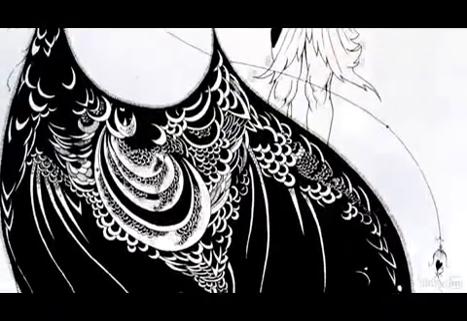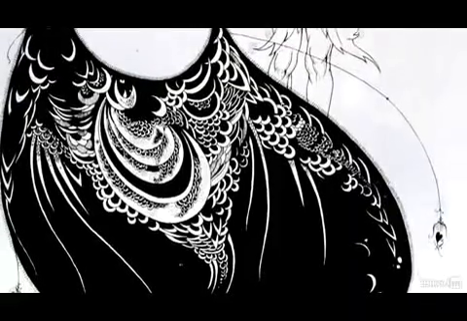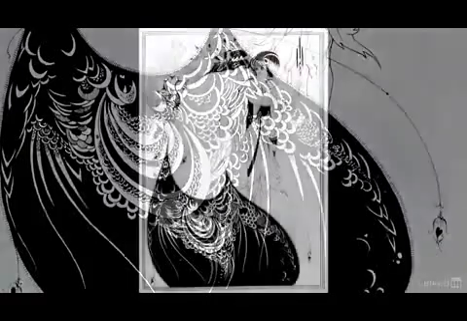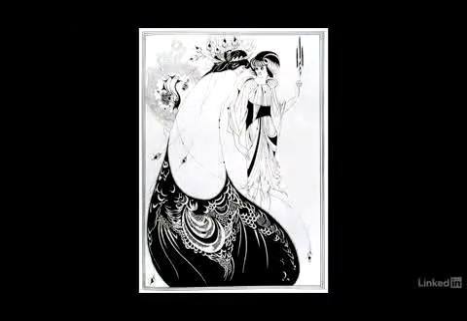The peacock skirt was drawn for an edition of Oscar Wilde's Salome. The images shocked the British public. Wilde was also unsettled and worried that Beardsley's grotesque imagery and strong style would overshadow his words.